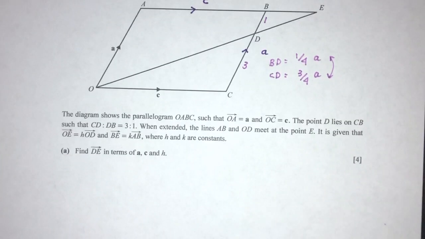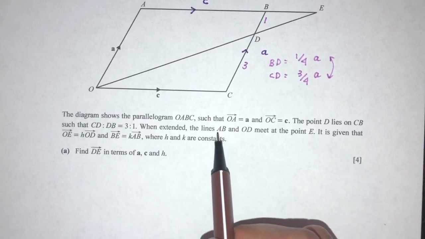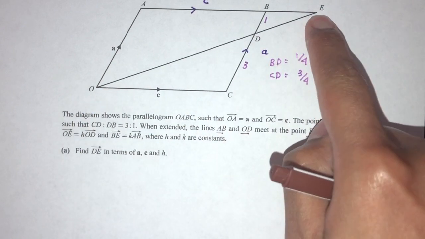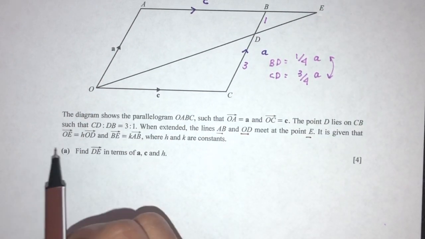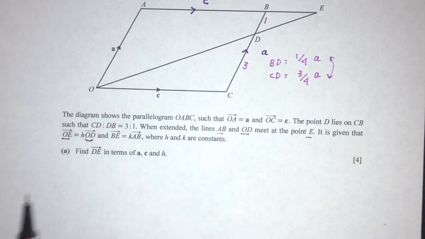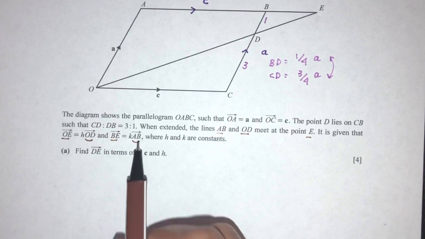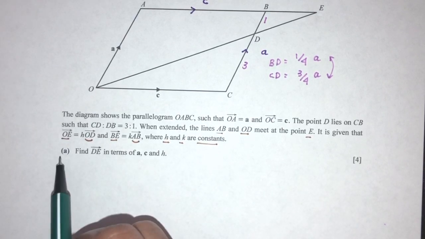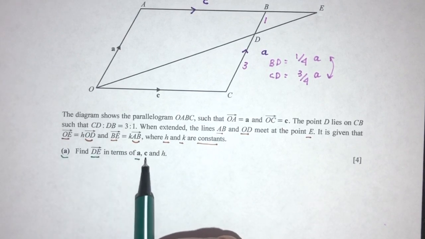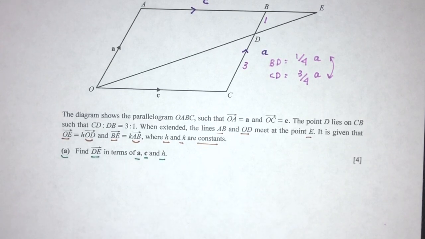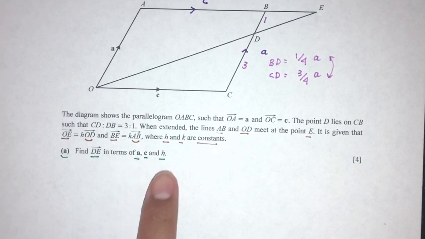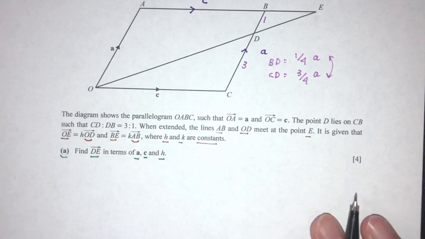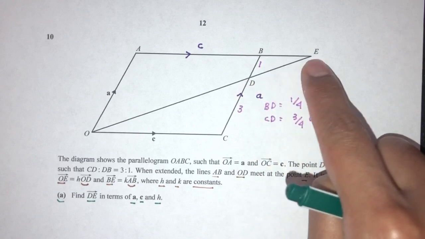Now let's move on. When extended, the lines AB and OD meet at the point E. As you can see, they meet at the point E right here. It is given that OE is H times OD and BE is K times AB, where H and K are constants. Okay, good to know. Now part 1, we have to find DE in terms of A, C, and H. We have H only in this one, so we have to use this to find DE. Now DE is only this part.